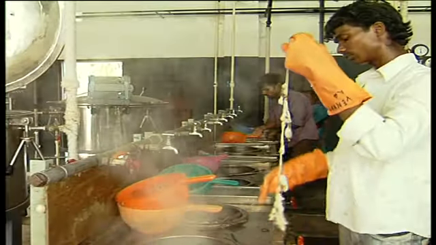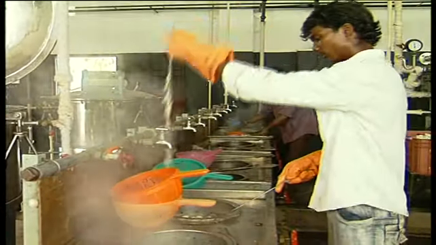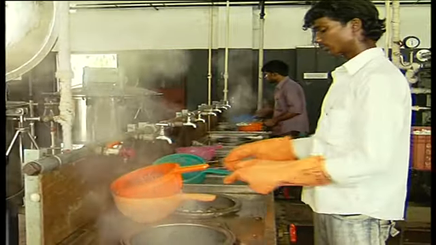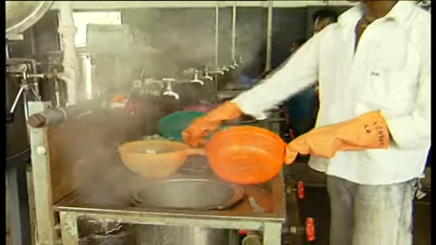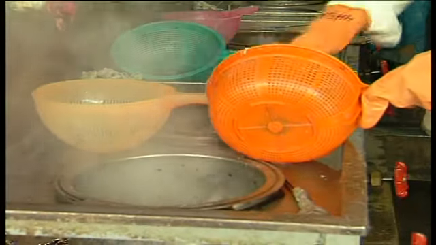The cocoons are processed in a cylindrical perforated cage having a long handle at one end, and at the other end of the cage is a lid with a latch.